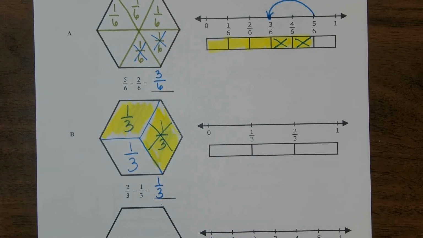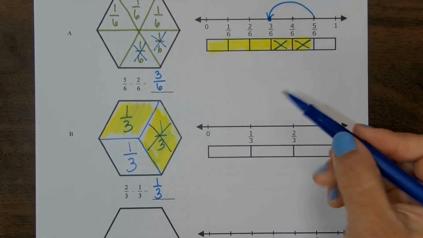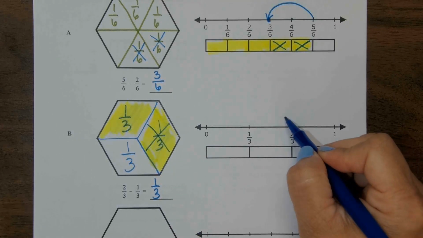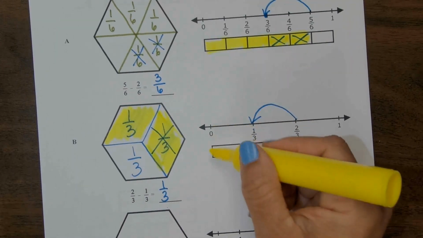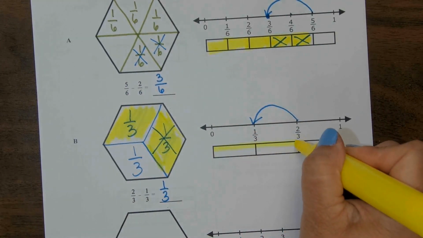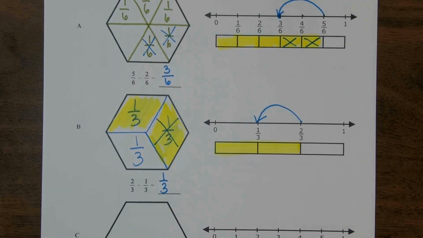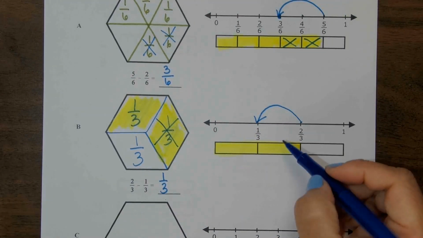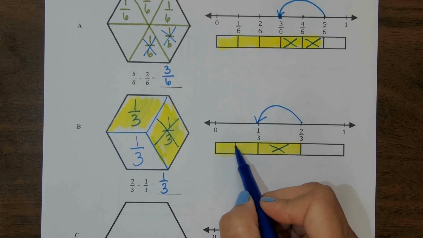I can model this on my number line. I start at 2/3 and I take away 1/3, which equals 1/3. Let's shade our fraction bars. We're going to shade in 2/3 because that is what I have. I have 2/3. I take away 1/3 and I have 1/3 left over.